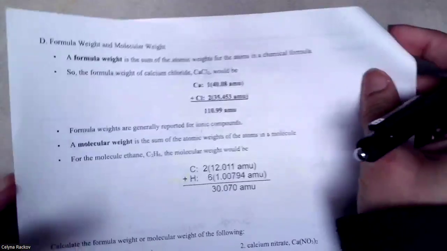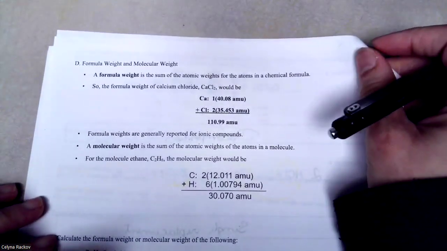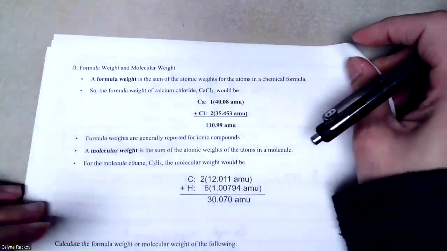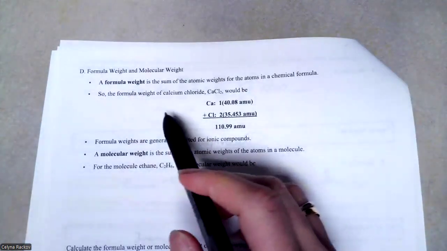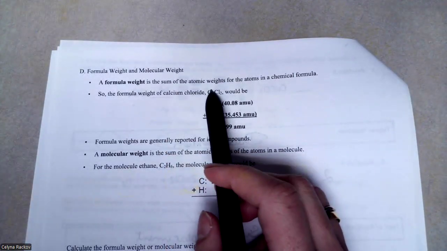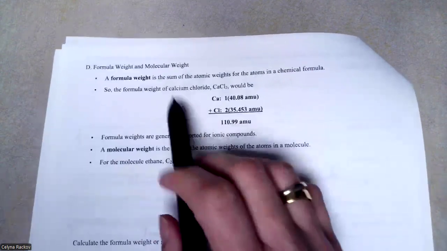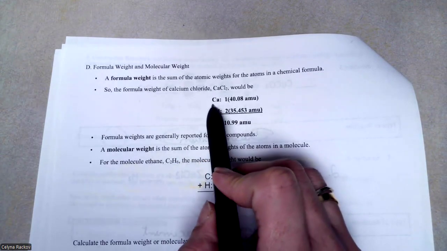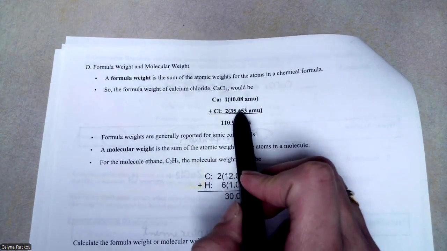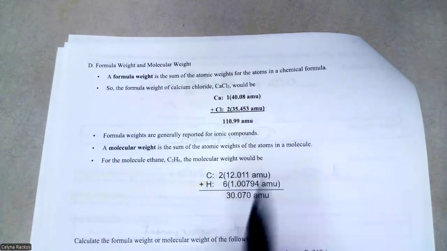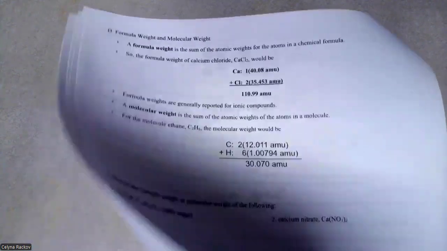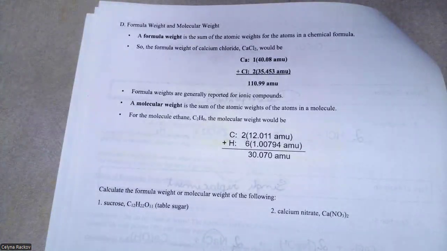Okay. The next topic is about formula weight and molecular weight. So formula weight is the sum of atomic weights for the atoms in a chemical formula. For example, calcium chloride, you have 1 calcium and 2 chlorines. So you go to the periodic table. Where is the periodic table?